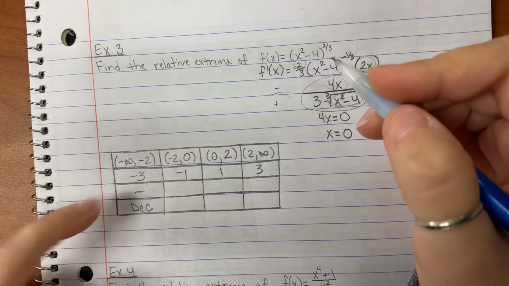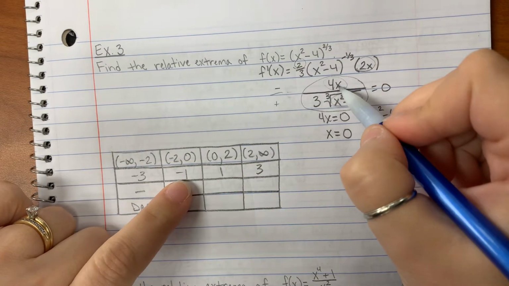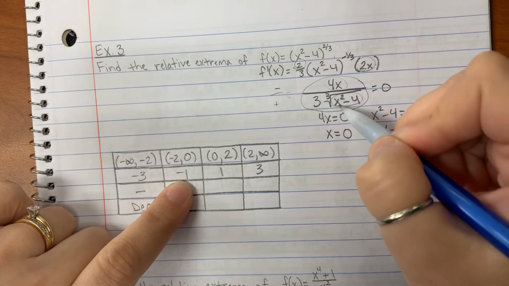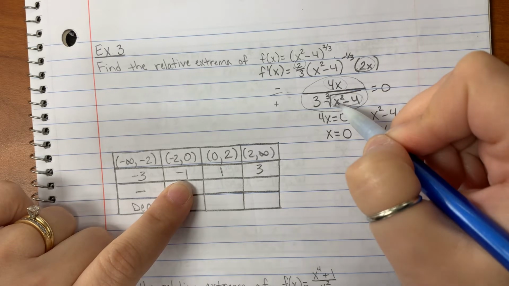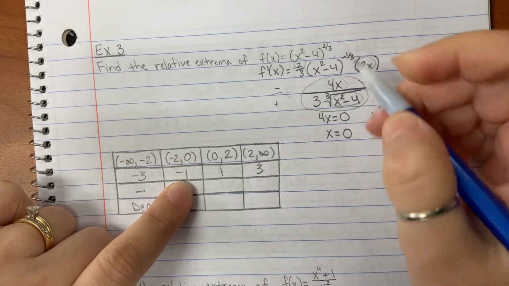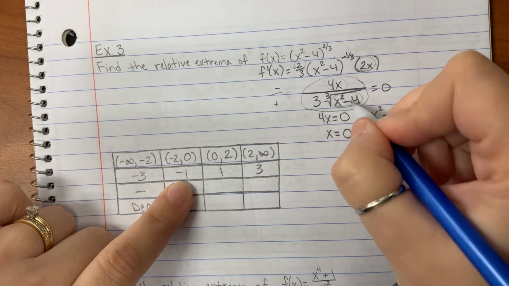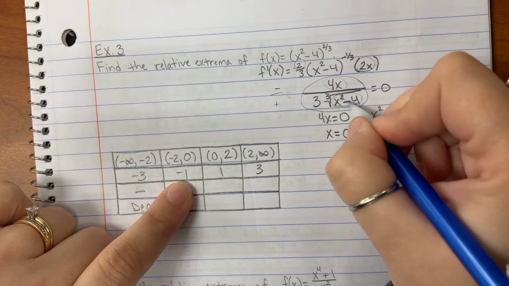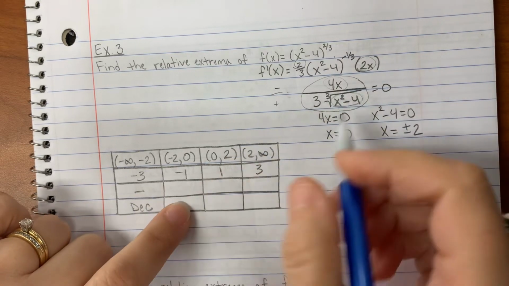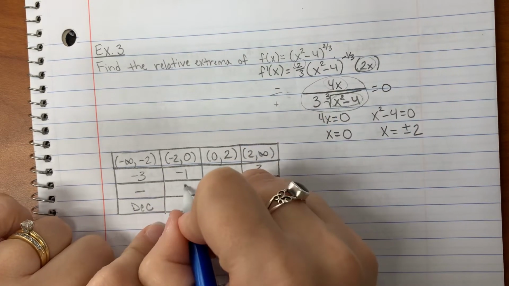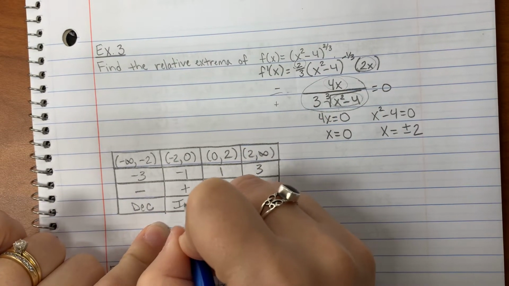Okay, and then if I plug in a -1, this would be negative. If I plug a -1 in here, I'm going to get 1 minus 4, so that's going to be negative. If I cube root a negative, that would be a negative. So I would end up with a negative over a negative, which is a positive.